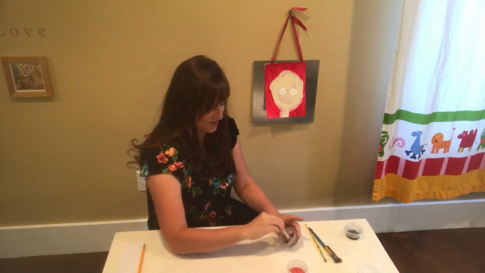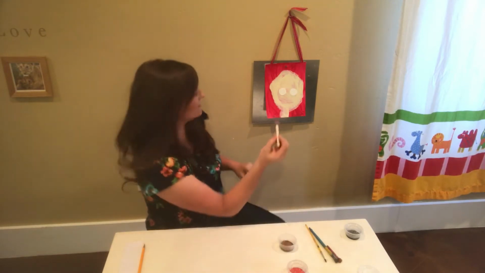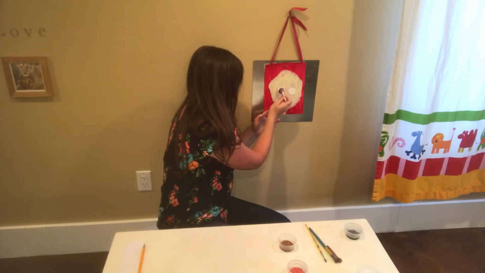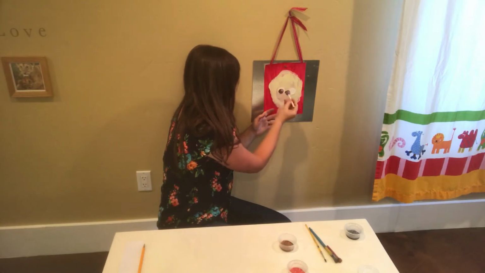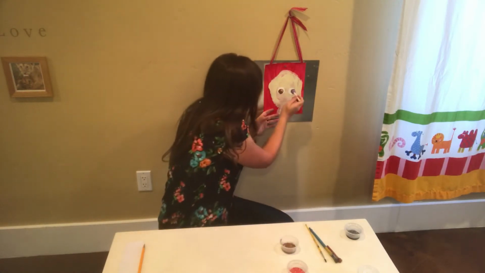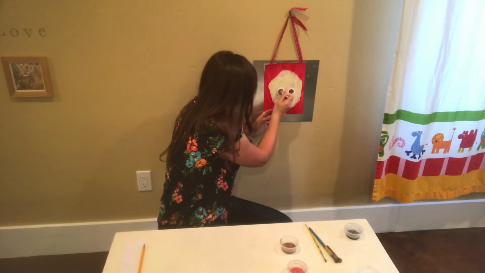And now that you've already got paint on there, it's going to be wet and slippery, so be really careful not to let it slide too far. You do a dot of brown in the middle of the white. Good. And a little bit more brown. Right here. There we go.